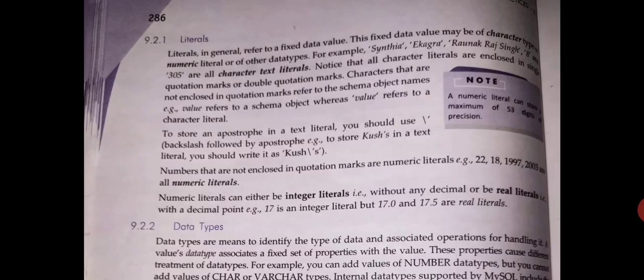Notice that all character literals are enclosed in single or double quotation marks. Student, in the string literals of Python we also discussed that strings are enclosed in single or double quotes. Here also it is the same: characters are always enclosed in single or double quotes.